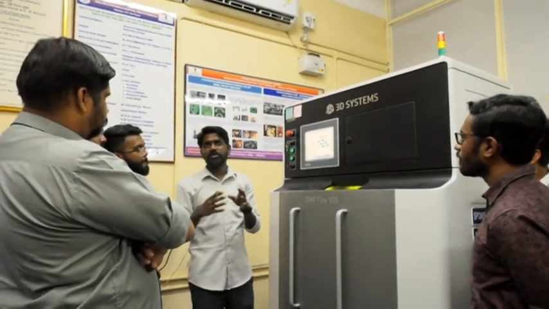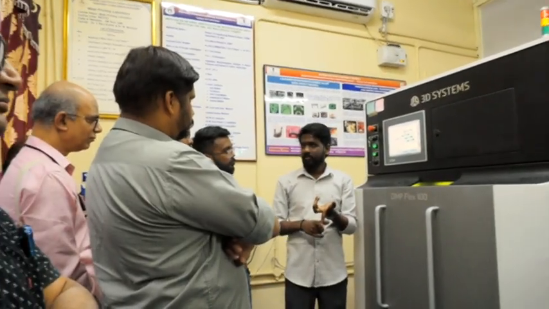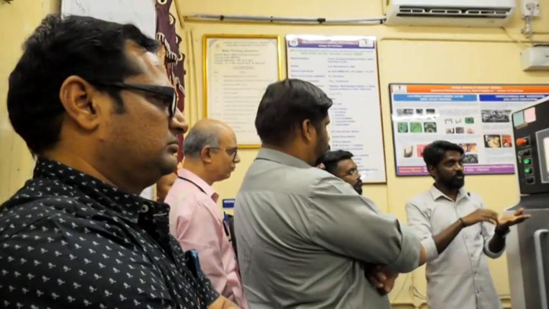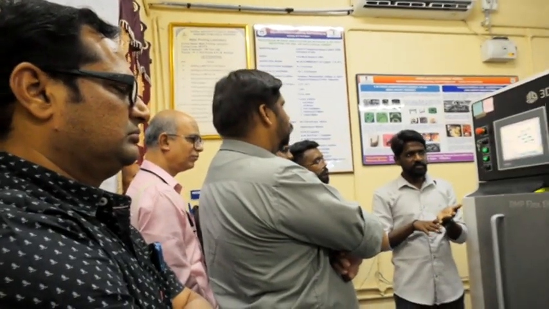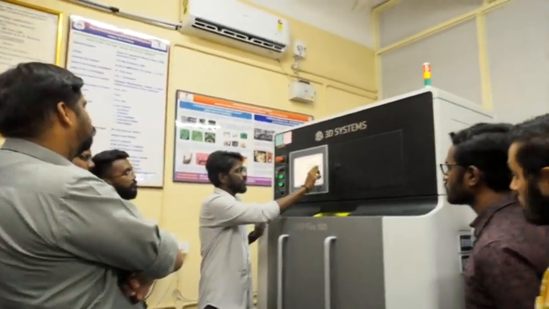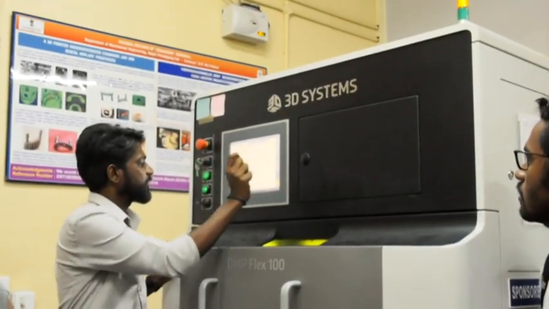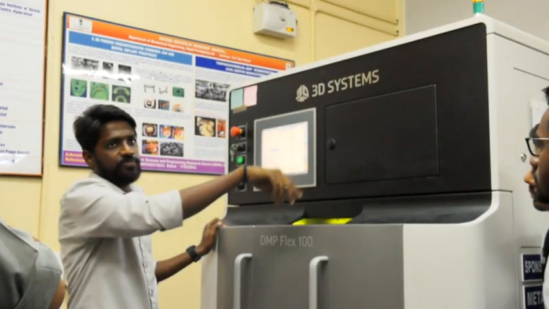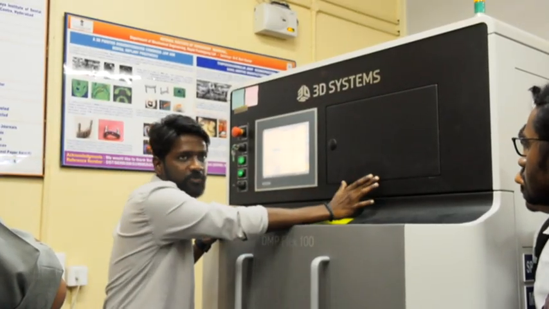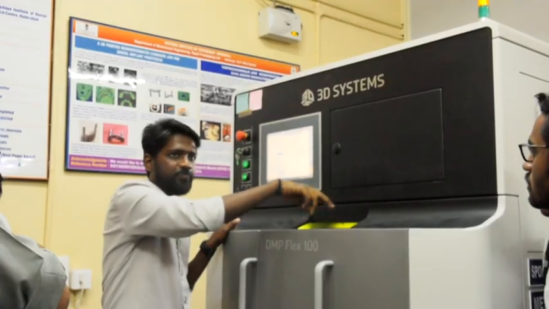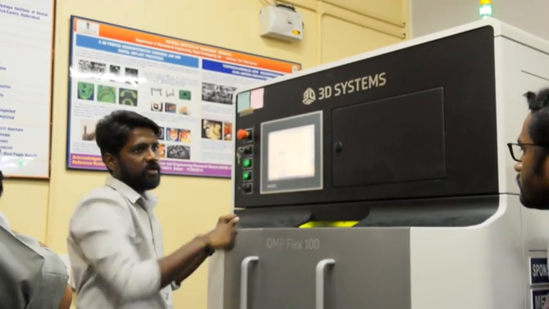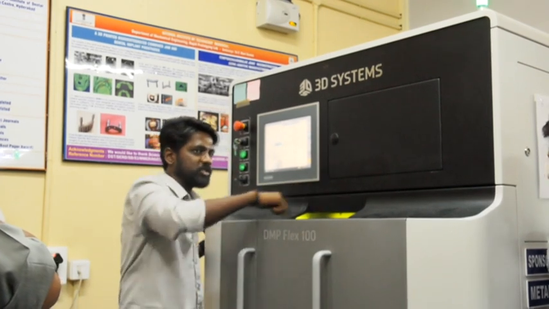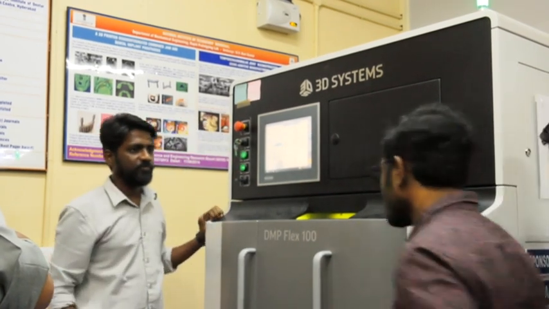So we have to do heat treatment as well, to improve the mechanical properties. And this is the laser interface. The laser is a fiber laser, which is going to melt the specified area. One by one, come and see the basic process.